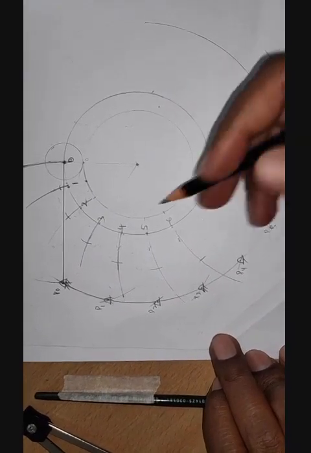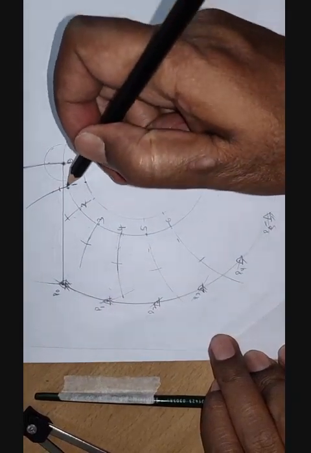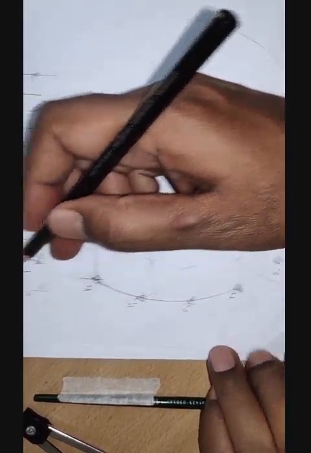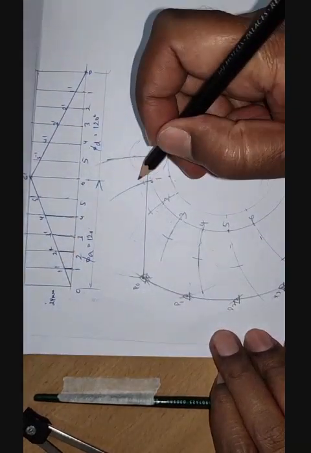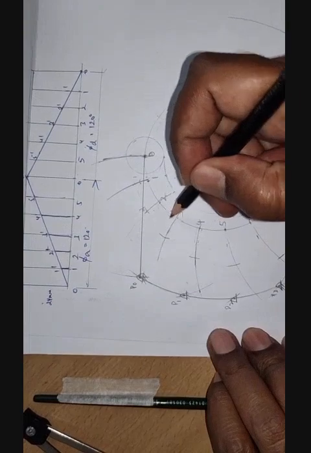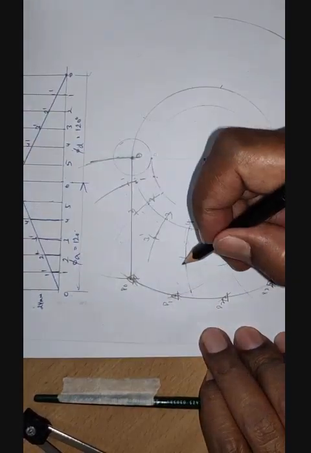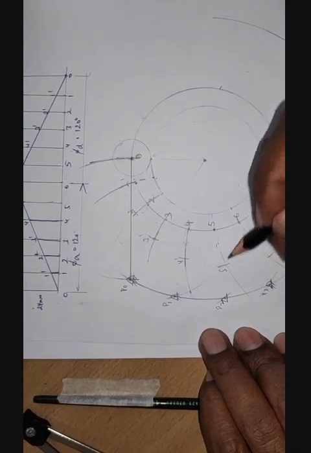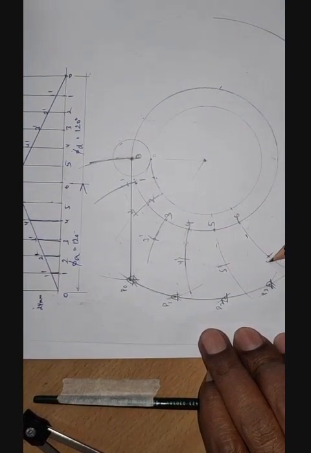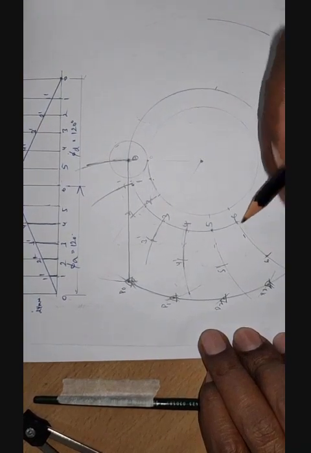Here I mark all these points, measuring each of these distances. So the height which I took here, from 1 to 1 dash is this, from 2 to 2 dash this height is taken here, from 3 to 3 dash this height is taken here, and from 4 to 4 dash, from 5 to 5 dash, and from 6 to 6 dash. So all these are the distances which we are transferring along the arc. So it is the absolute distance from this.